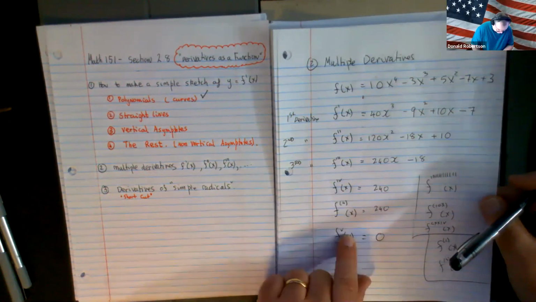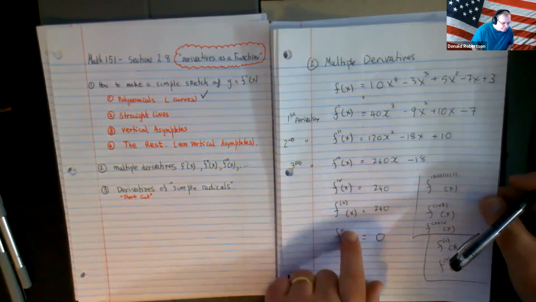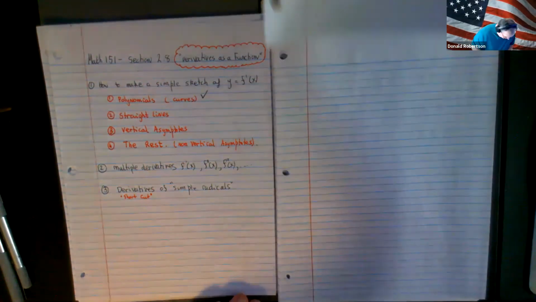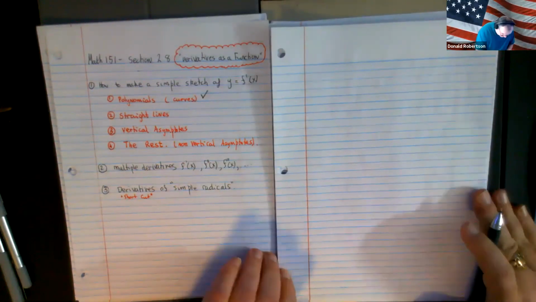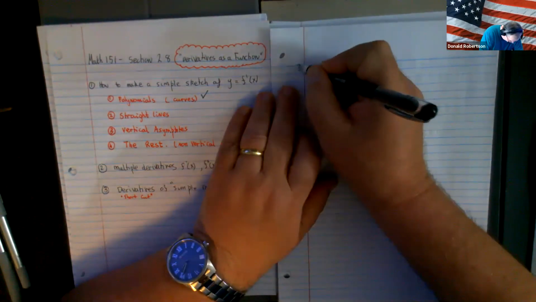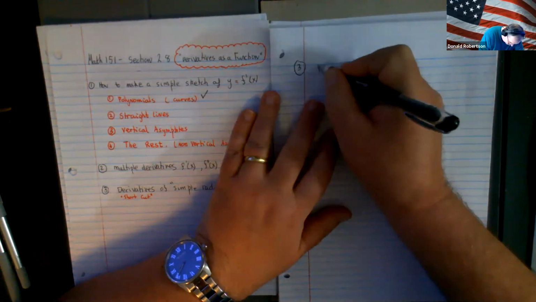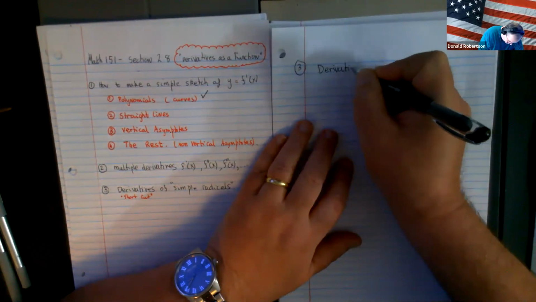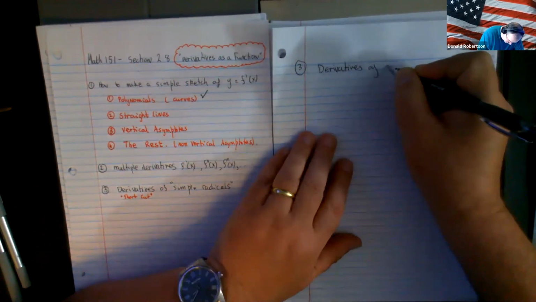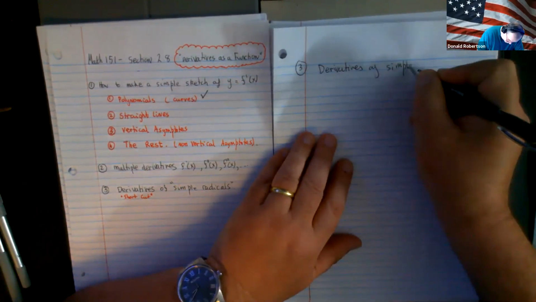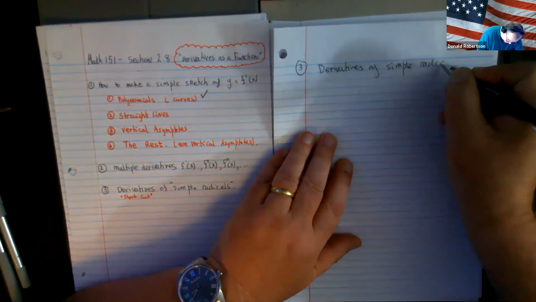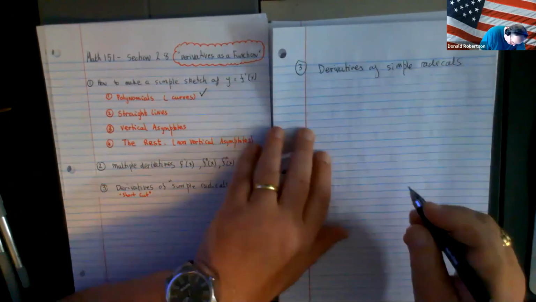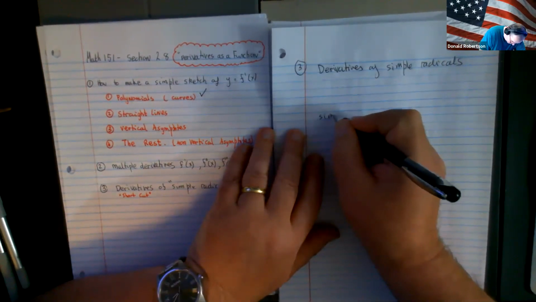You're comfortable with the brackets or with the Romans, as long as it's not too many. Okay. Then it's perfect timing for the last thing. I'm going to show you a shortcut for the derivatives of simple radicals. So let me show you what I mean by a simple radical.